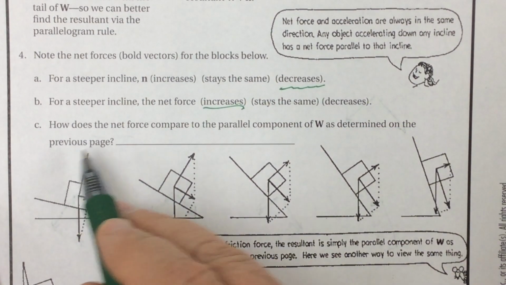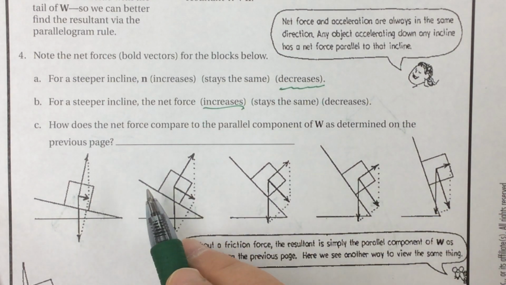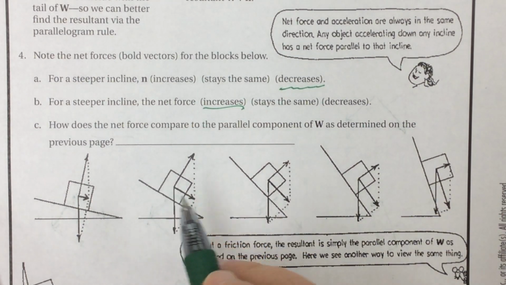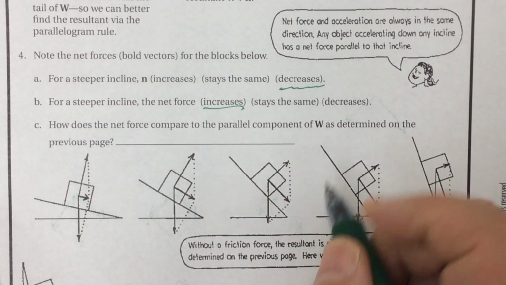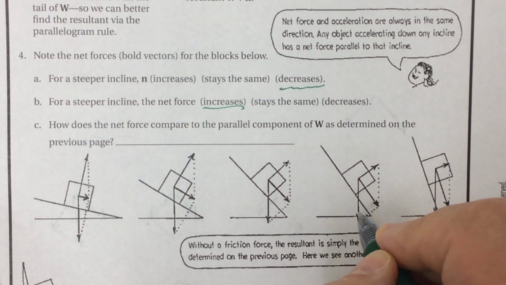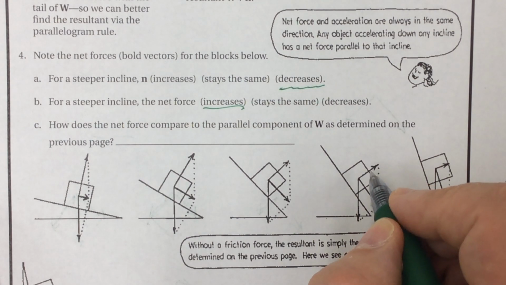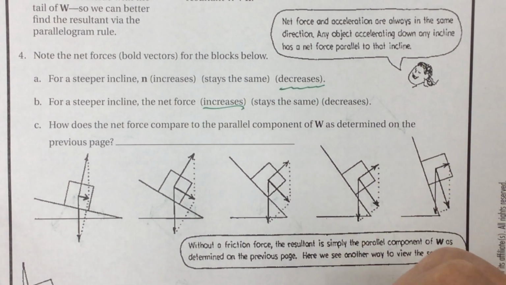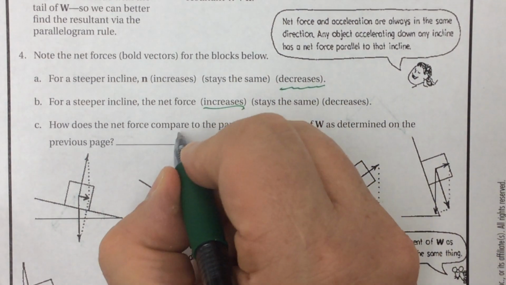And C, how does the net force compare to the parallel component of W determined on the previous page? Well, remember the parallel component? That is the net force, because the weight is broken down into two parts: a perpendicular force, which is counterbalanced by the normal force, and then the rest is the net force, which is not counterbalanced and is causing motion. So this is going to be the same.